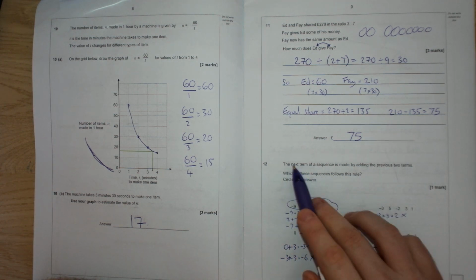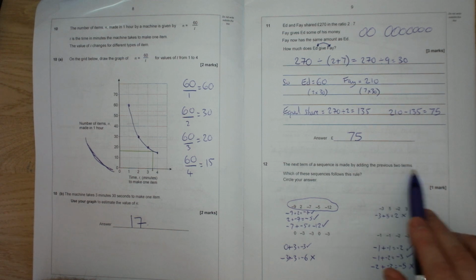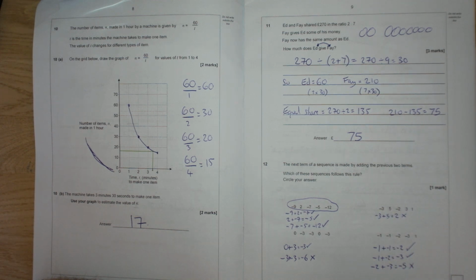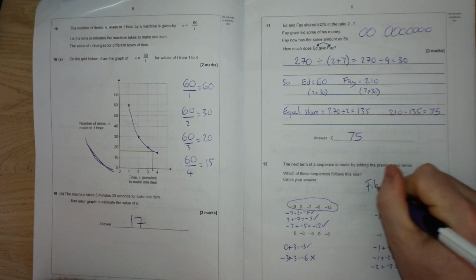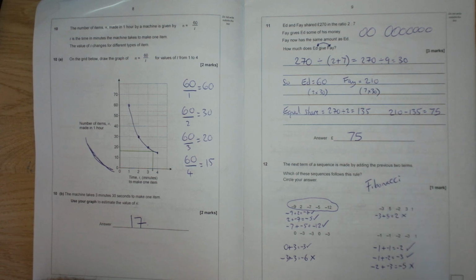Next one. The next term of a sequence is made by adding the previous two terms. So this is a Fibonacci sequence. Fibonacci, very, very important Italian mathematician. So this is the correct answer here, just to prove why these don't work.